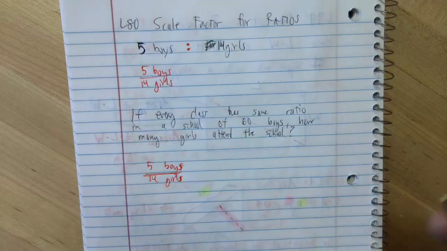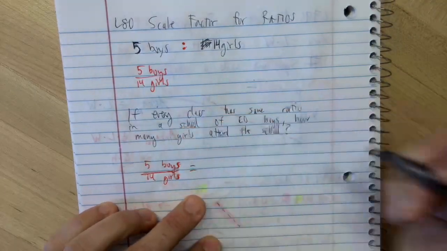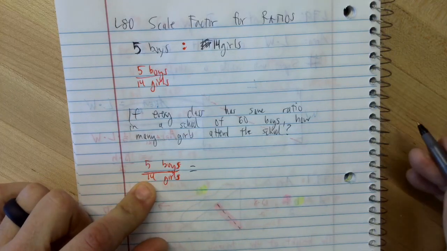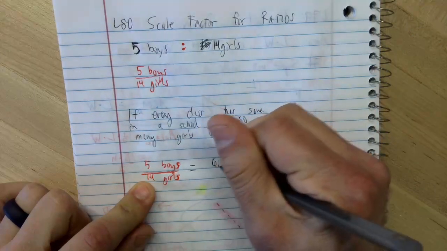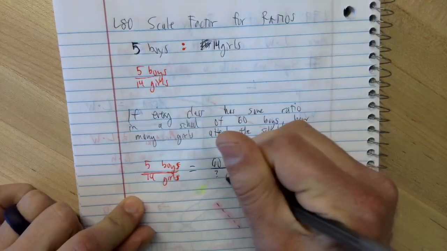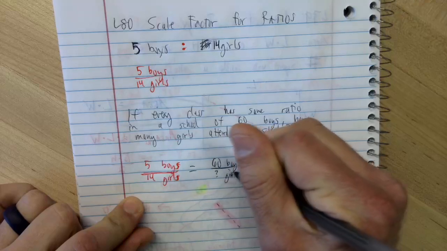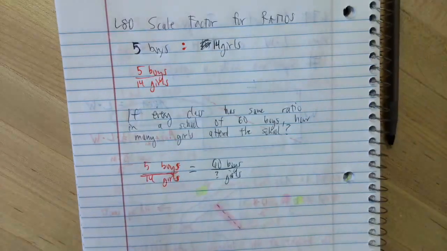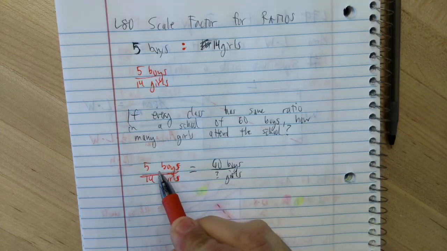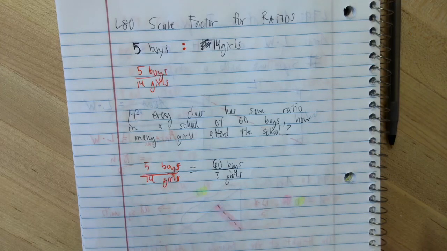So what she's saying is, she noticed that 5 boys to 14 girls is the same ratio as 60 boys to some unknown amount of girls. Okay? So, what did you have to multiply by again? 5 times what? 12.